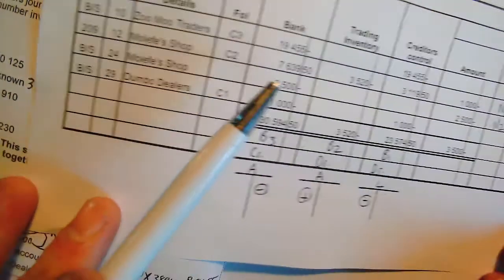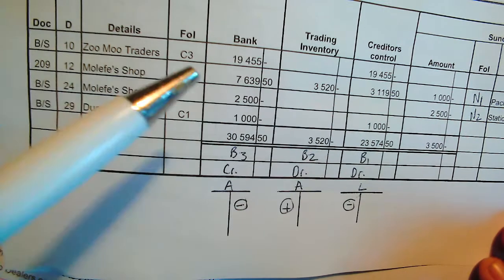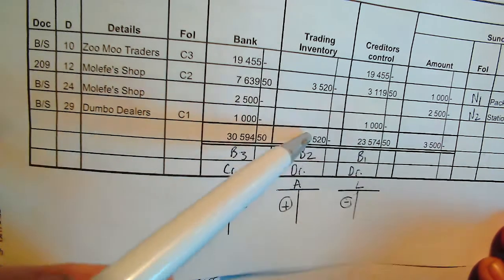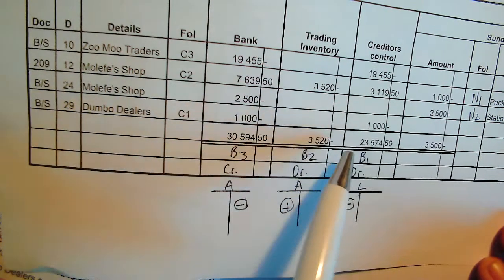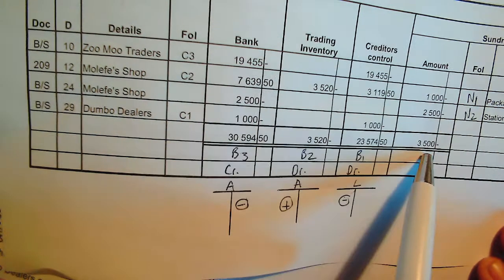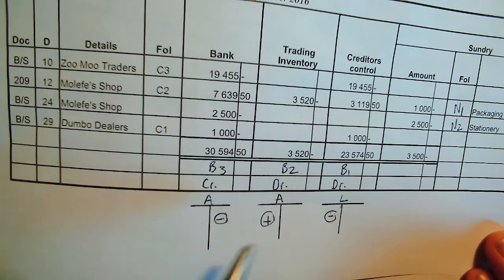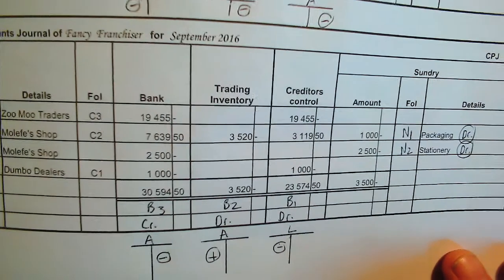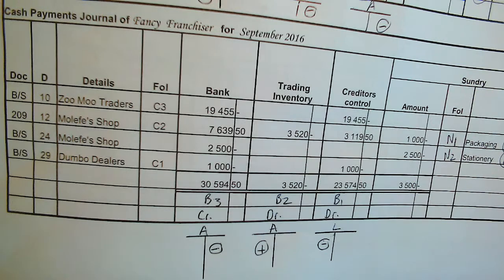And then the only thing we have to do is to add all the totals, and there we get the final total for each column. In the next video I will explain what I mean by the T accounts at the bottom for each one of them. So this was the CPJ of Fancy Franchiser on page 34.